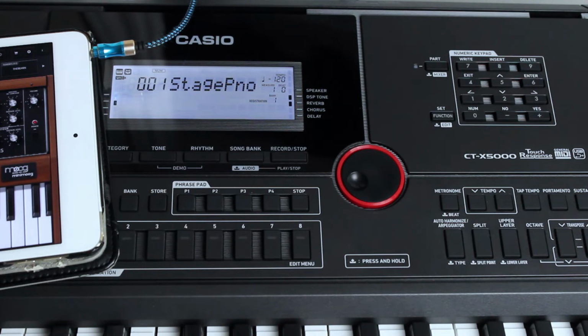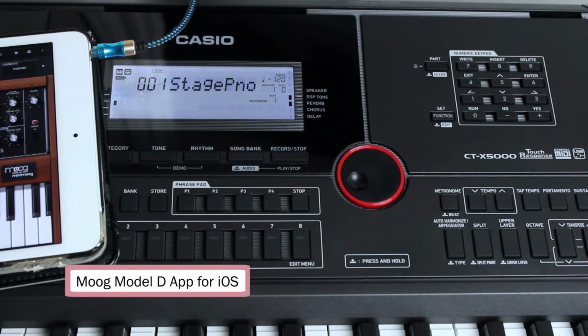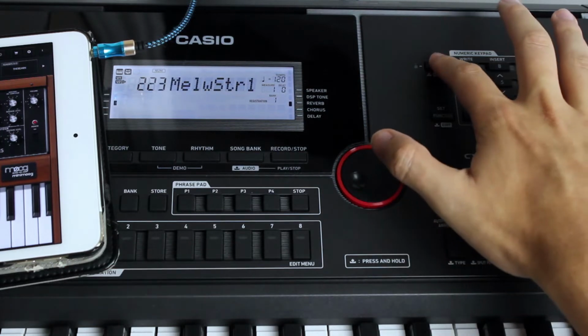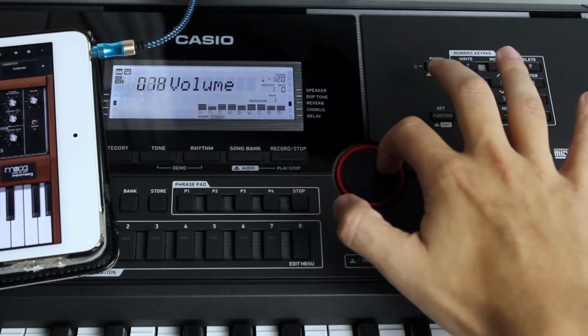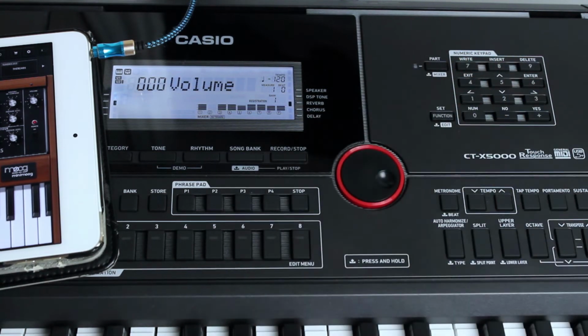So, for example, if I wanted to use the internal piano sound layered with a string sound from my Moog iPad app, I would enable layer mode, but set the volume of the layered tone all the way down to 0. Even if I don't hear it, the layer tone is still technically enabled, so the CTX will continue sending out MIDI notes on the layer tone's MIDI channel.